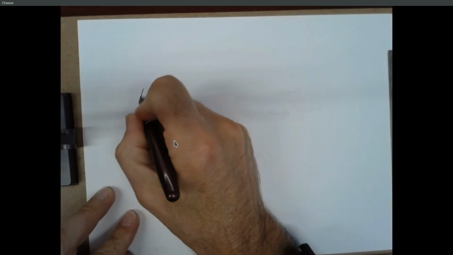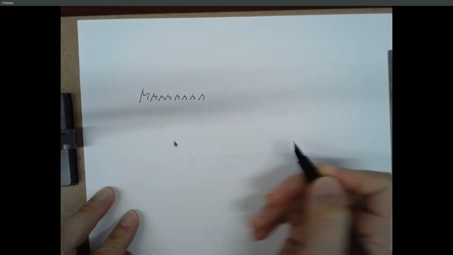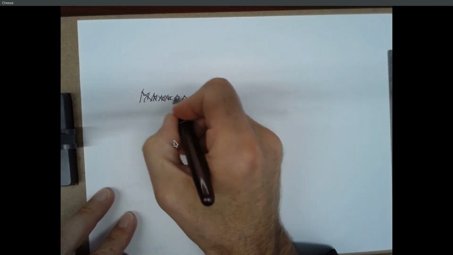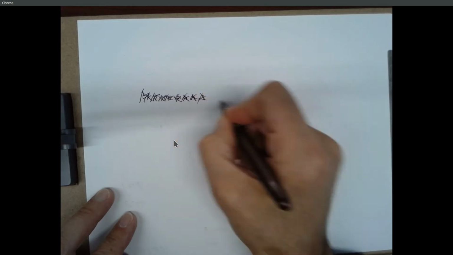So when passwords got printed, usually it would do something like this. It would print a bunch of M's, and then it would back up and it would print a bunch of X's, and then it would back up and it would print a bunch of W's, and then it would back up and then it would let you start typing here.